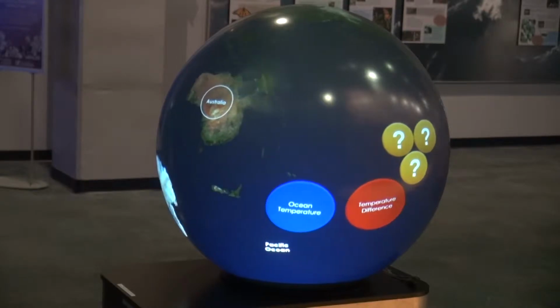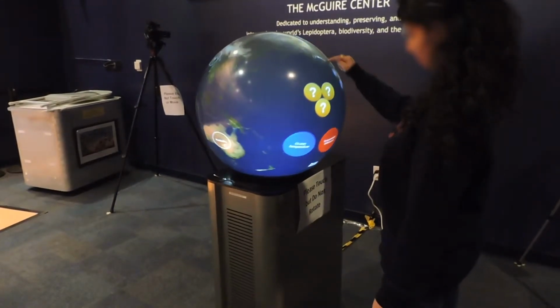So we're working with a spherical display system from our partner in the UK called Pufferfish. And this one in particular allows people to interact with it by touching the sphere directly.